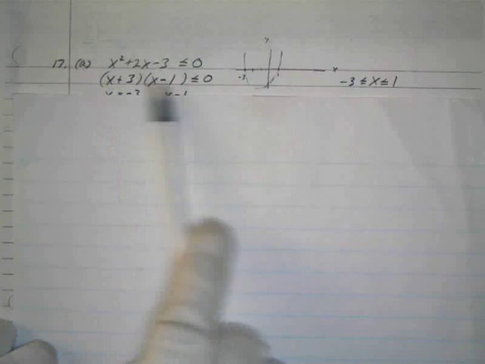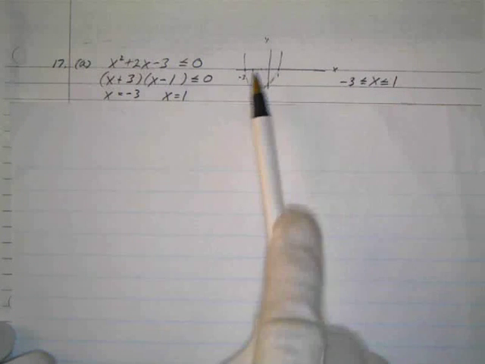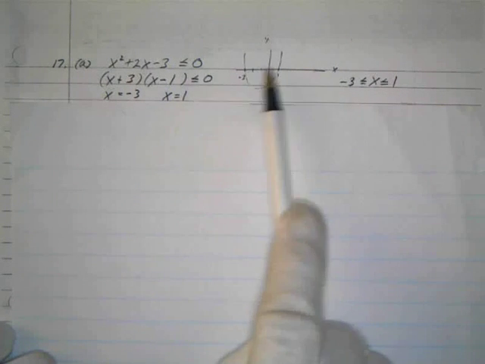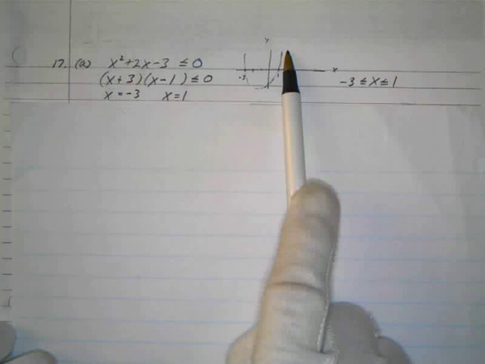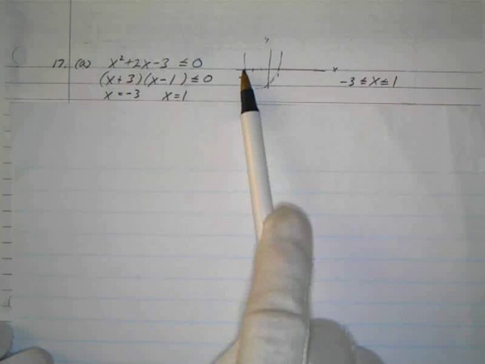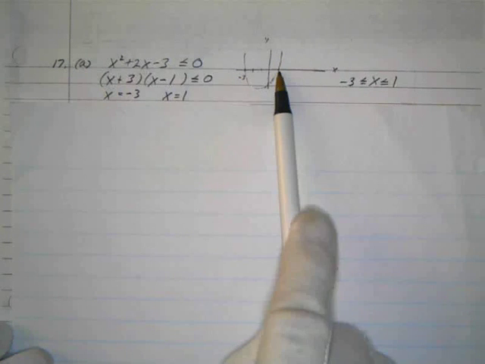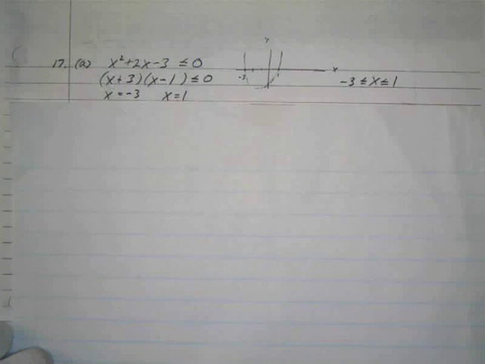So we can factor that and find the roots, and the roots are -3 and 1. So if I just graph, I put my roots here at -3 and 1, I know it's concave up, so it's got to look like that. So when is it less than or equal to 0? Well, at -3 it's 0, at 1 it's 0, and in between it's less than 0. So there was your solution. It's easy to graph that and take a look at that.